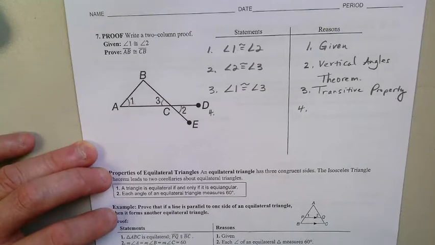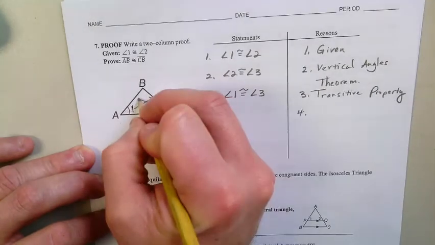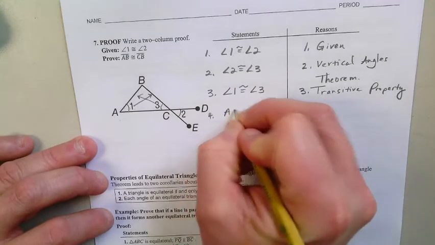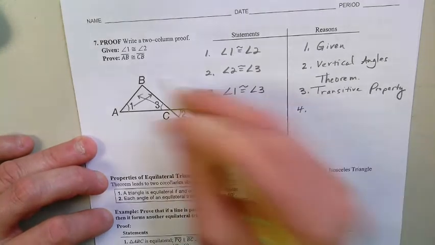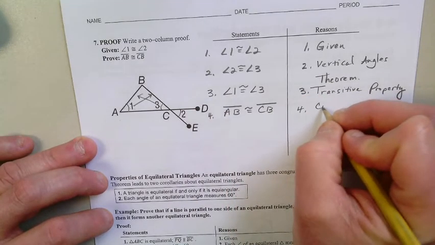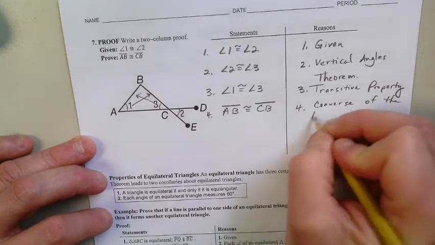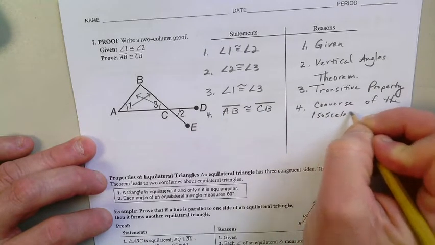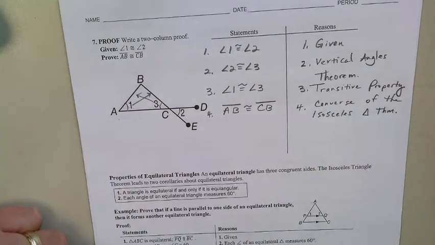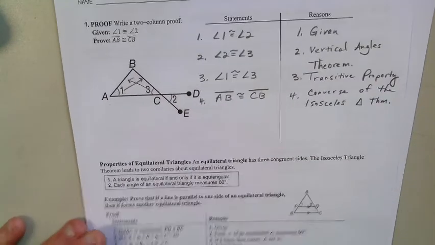Okay. Now from there, if those two angles are congruent, what do we know about BC and AB? Well, they have to be congruent, right? So I'm going to say that AB, I'll do it the same way they say it in the picture there, is congruent to CB by the converse. Now remember, we're going from the angles to the sides of the isosceles triangle theorem. Okay, the converse of the isosceles triangle theorem. So I hope that makes sense there, guys, as we work through that.